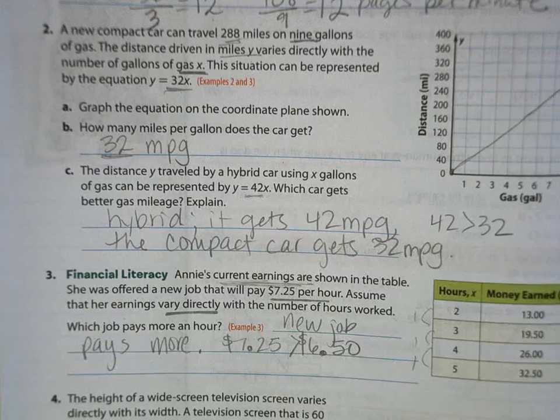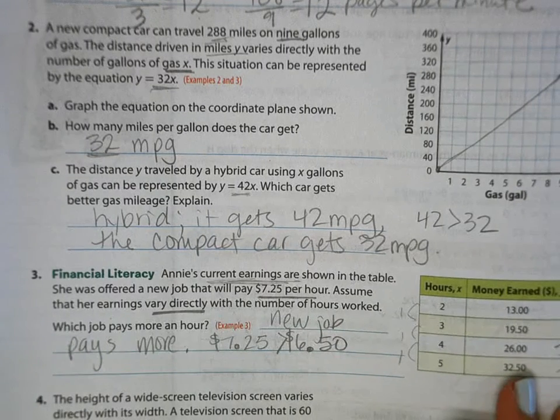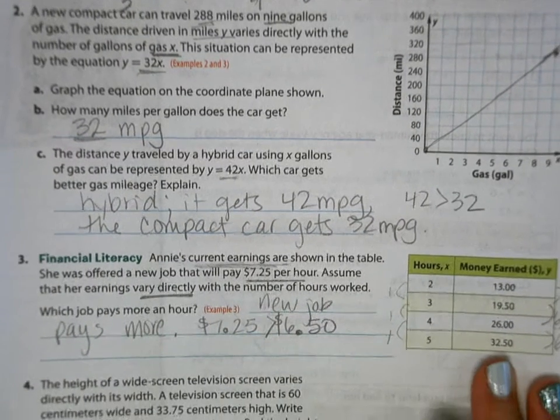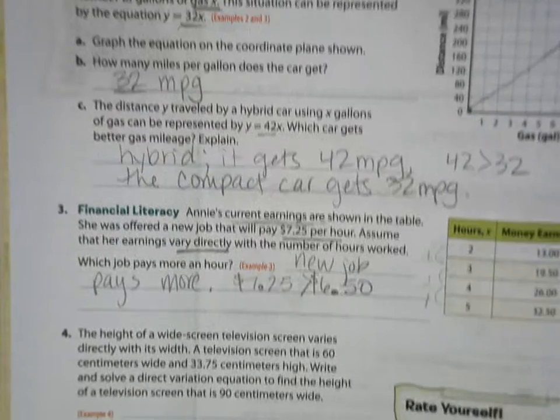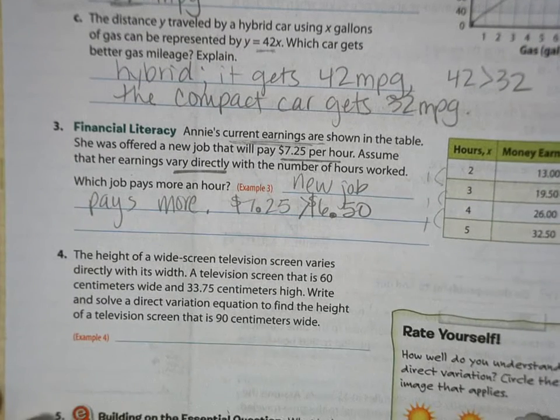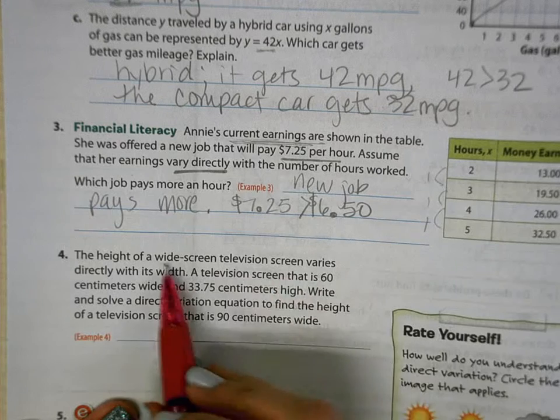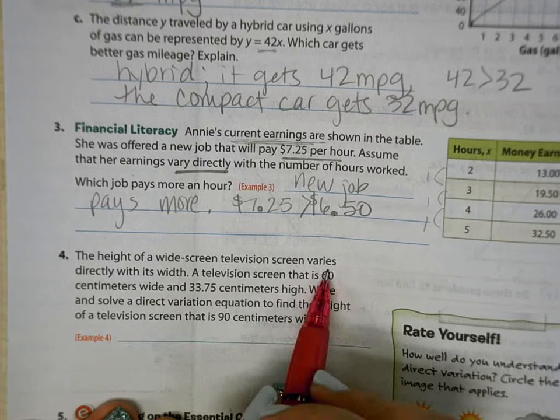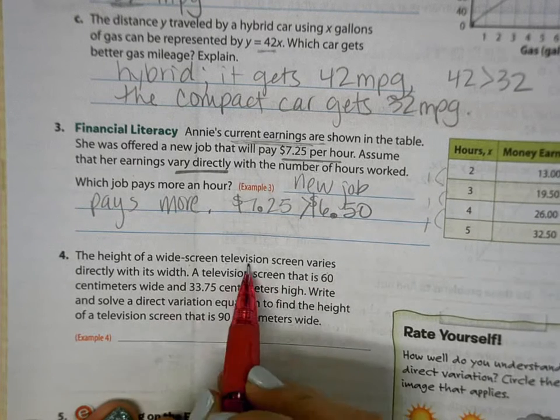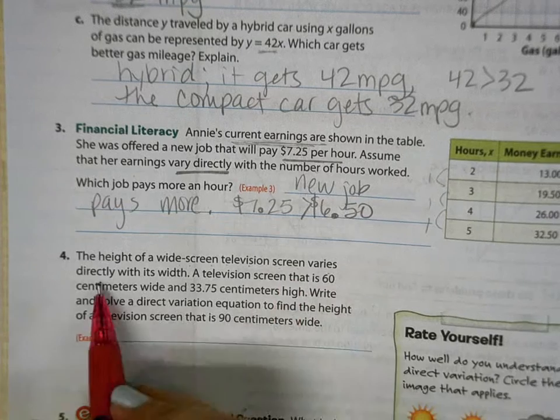All right. Any questions on that one? Pretty basic, right? Let's do number 4. This is a good one. The height of a widescreen television screen varies. That sounds weird. The height of a widescreen television screen varies directly with its width.